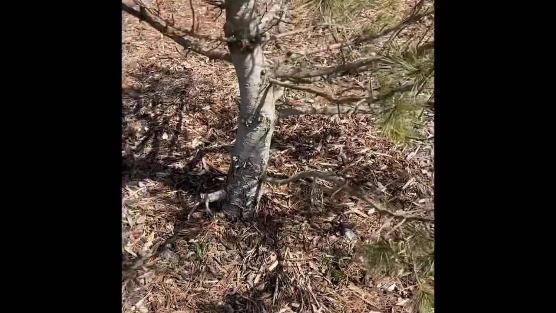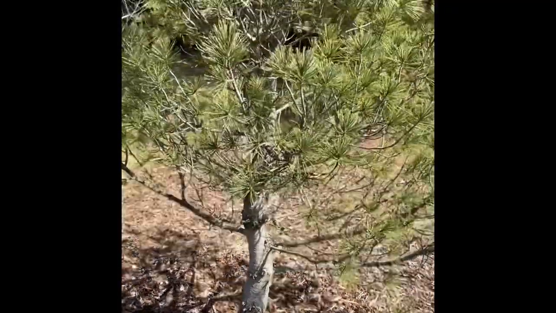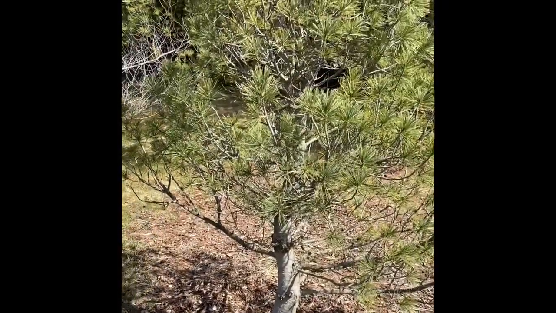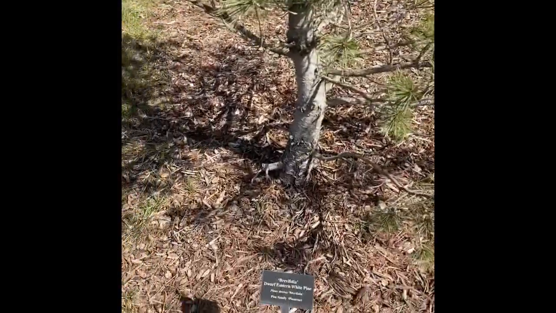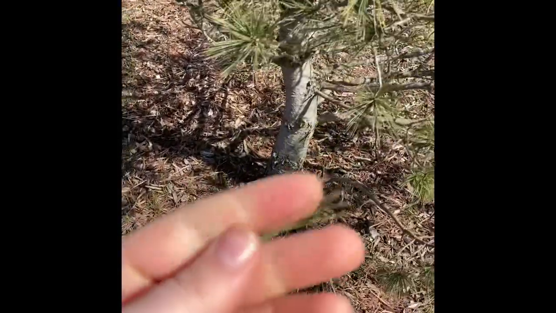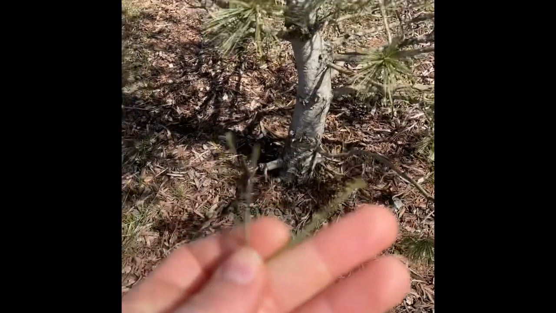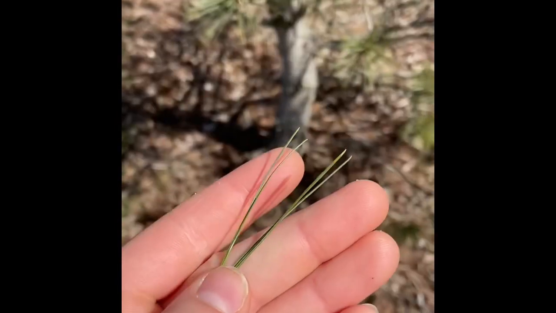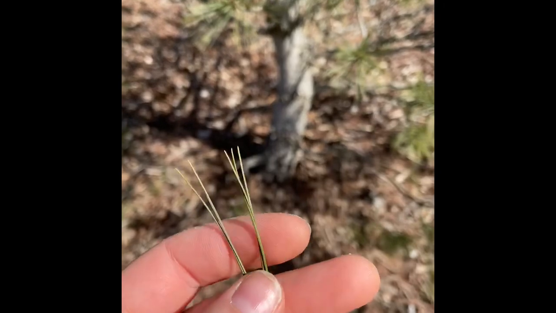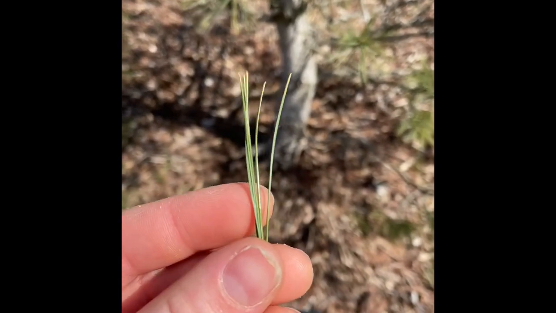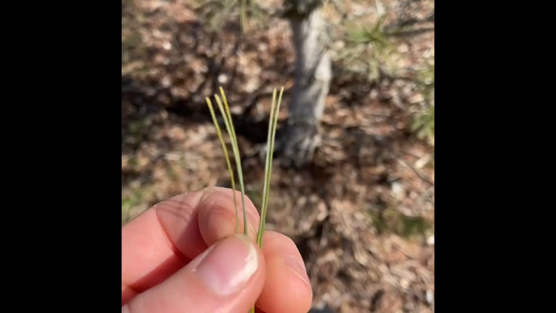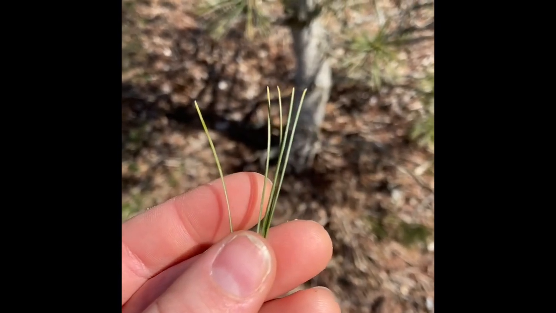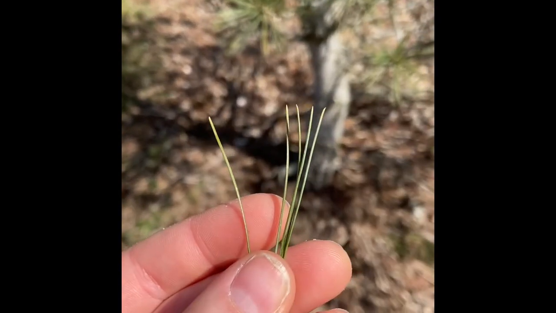So this is our dwarf eastern white pine species, which is much smaller than our regular eastern white pine. I'll show you the needles here. Eventually there we go. So for those of you that can't really tell very well, that's also 5 needles. There we go, that's a good job.